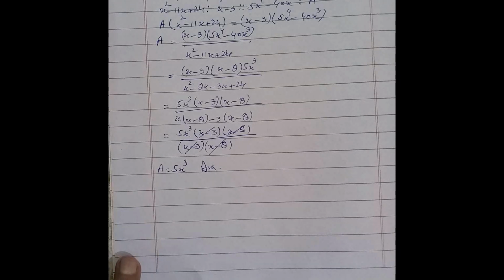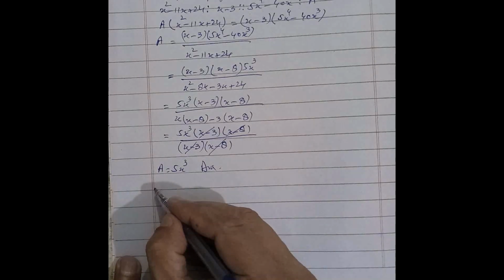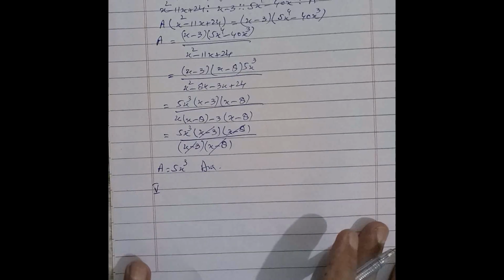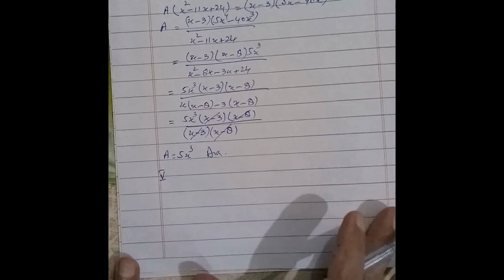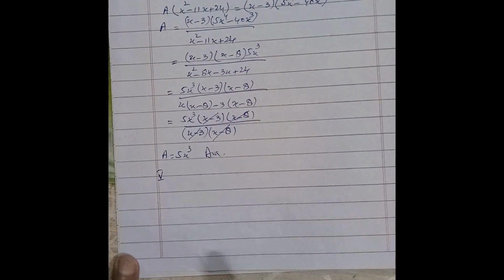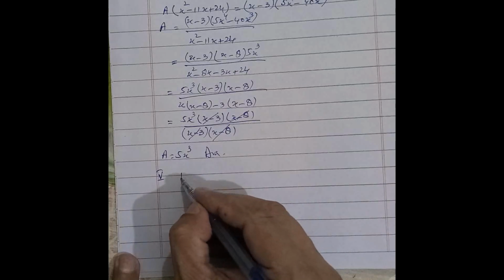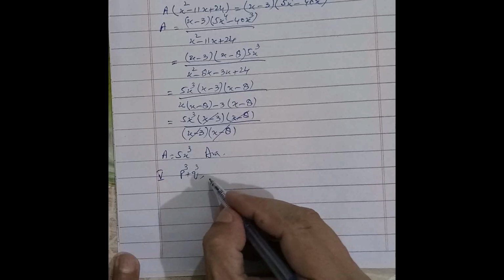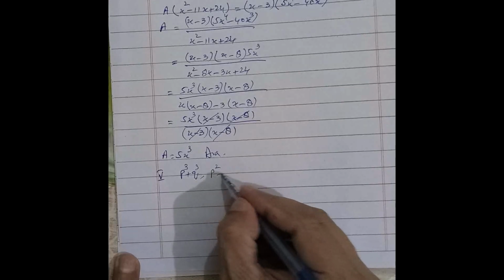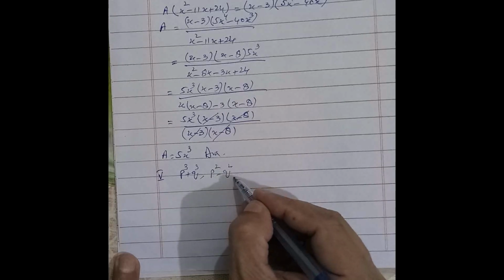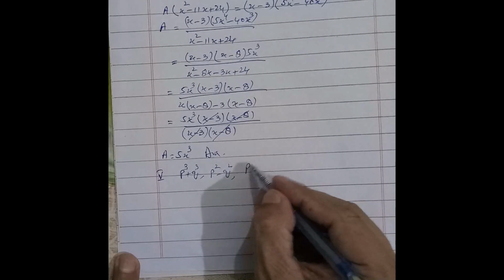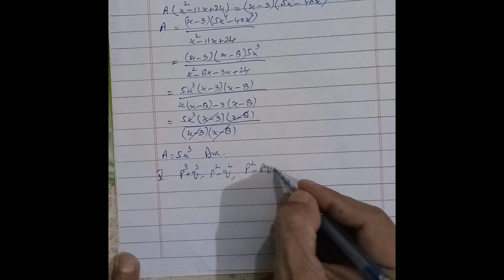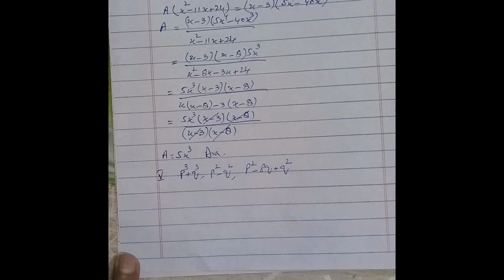question 2. And for the fifth part of question 2, we find the fourth proportion. The values we write here, P3 plus Q3, P square minus Q square, P square minus PQ plus Q square.